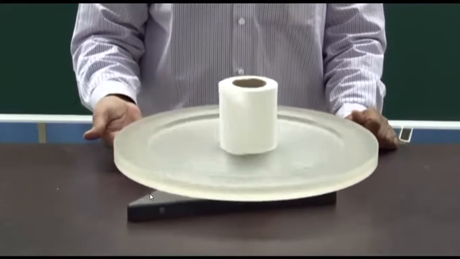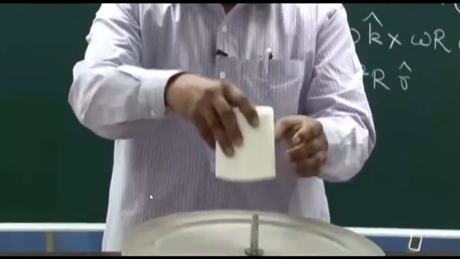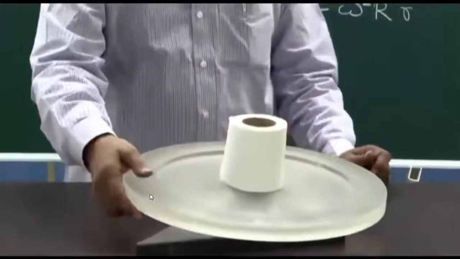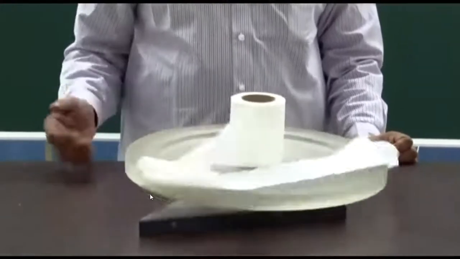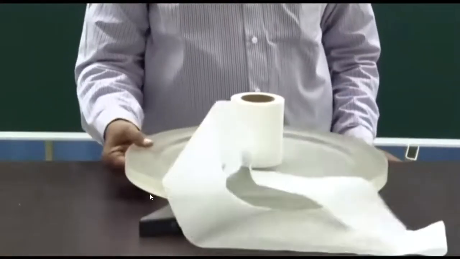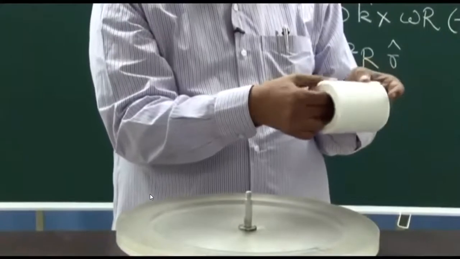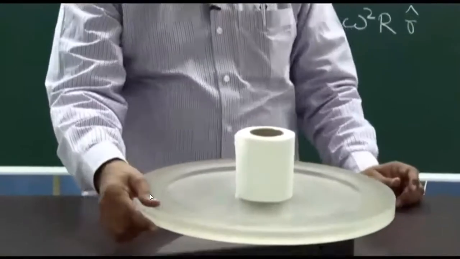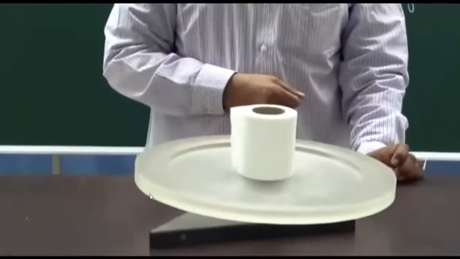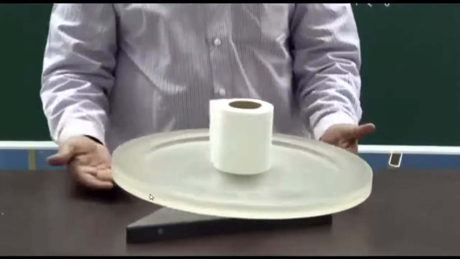So what is the difference? I put it this way and then rotate and it opens up. I put it this way and then rotate and it does not open up. So what is happening?